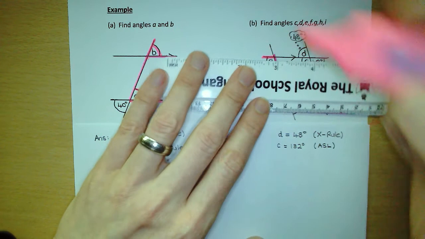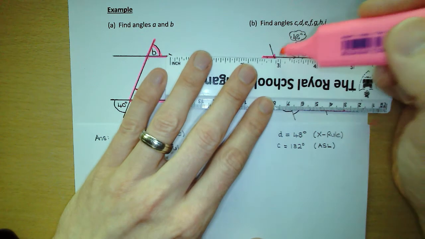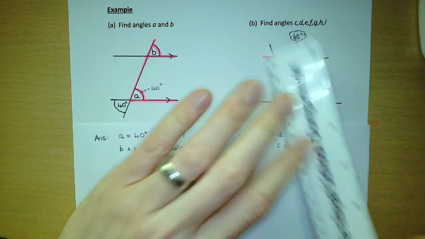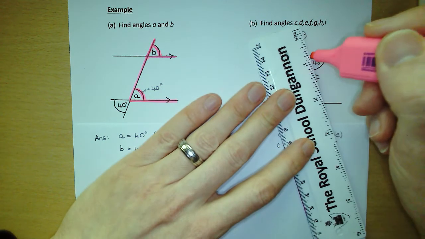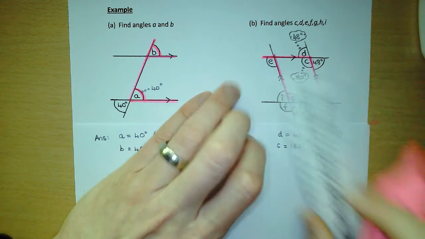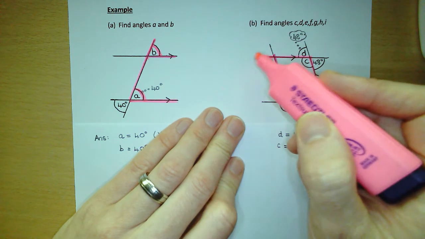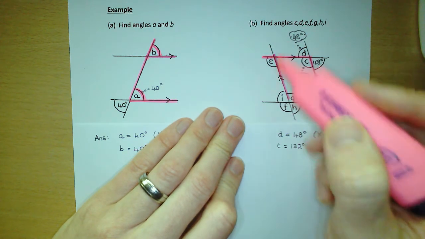If I continued the top line onwards to the corner of angle C like that, and then traced over the other parallel line from C, what we would have here is our F shape. So there's the letter F.